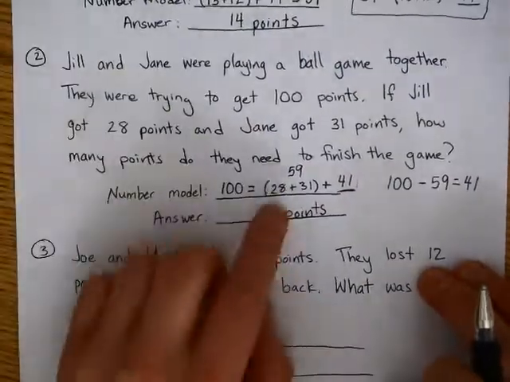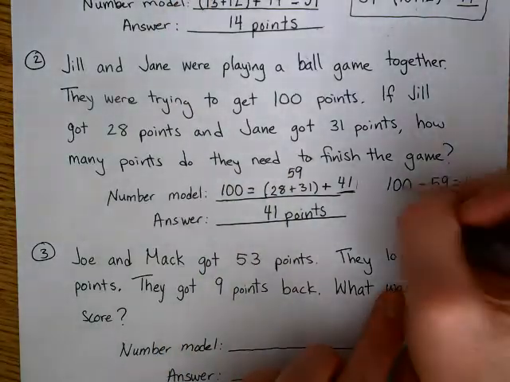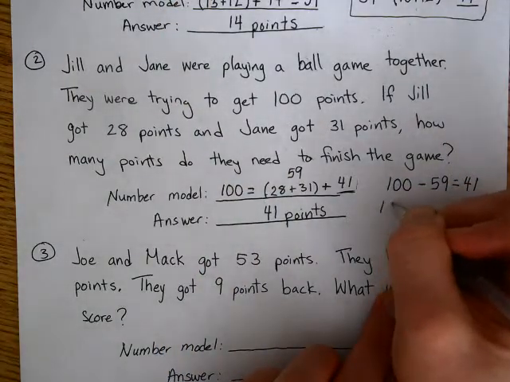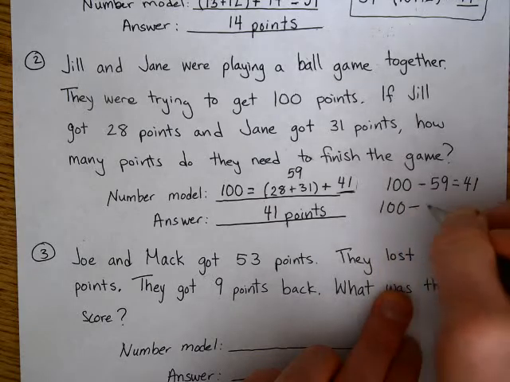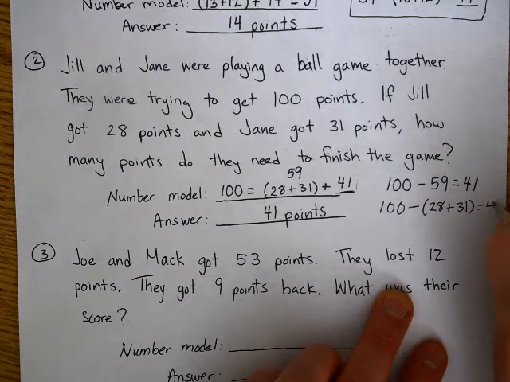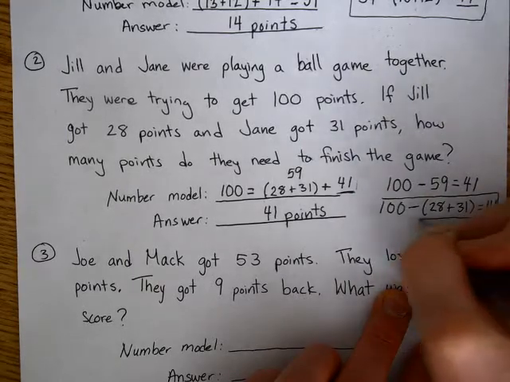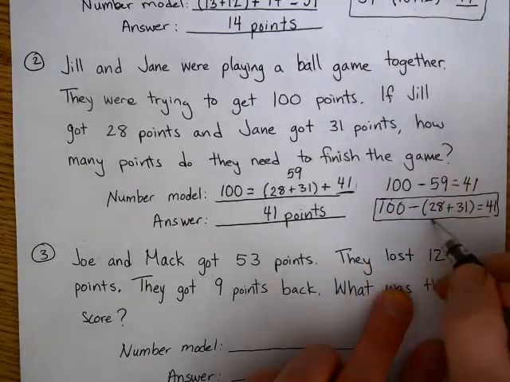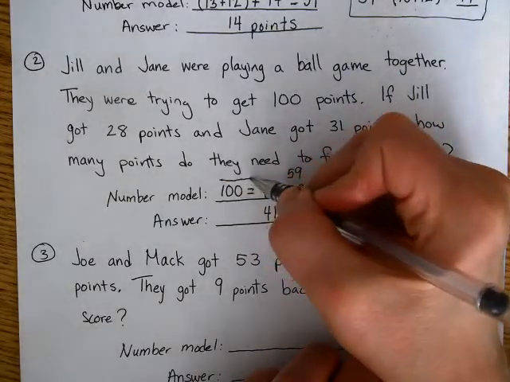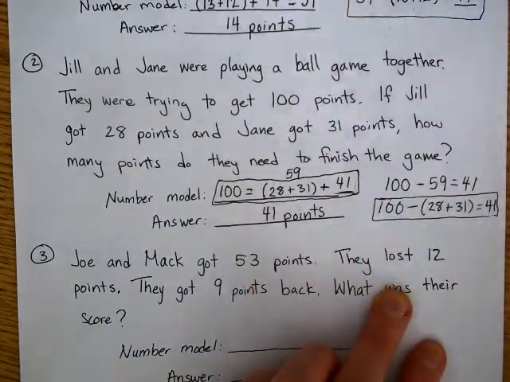Alright, so you see each of these had a parentheses problem in it. And when I did the subtraction, I should have also done 100 minus (28 plus 31) equals 41. Okay, this is more accurate here. So I would accept this one as the answer for the number model, or you could have written both of them.